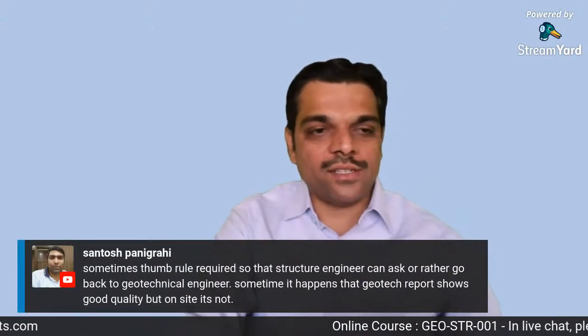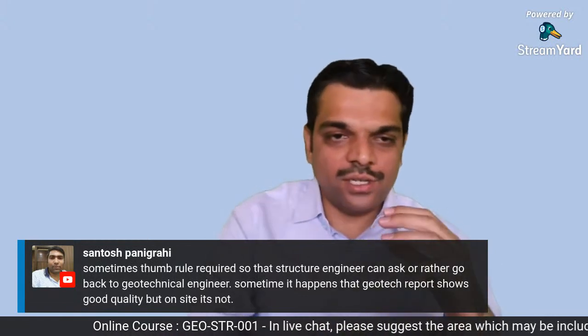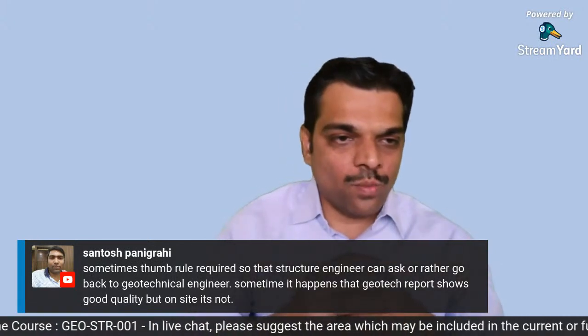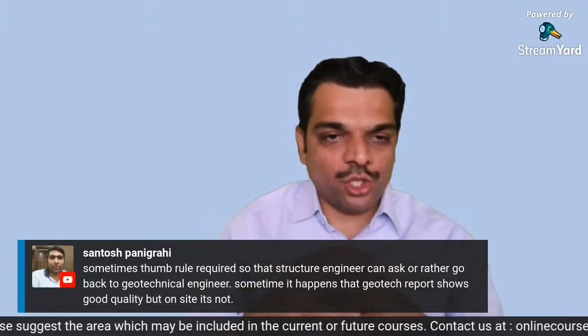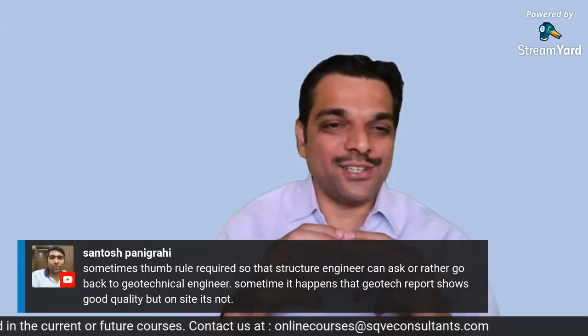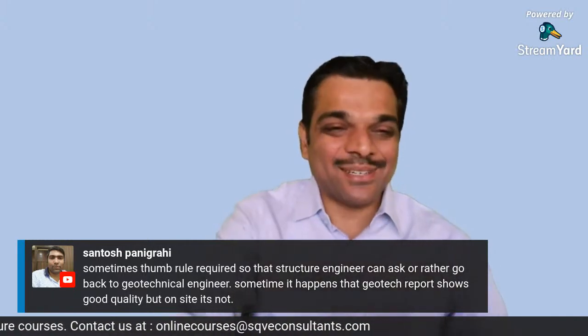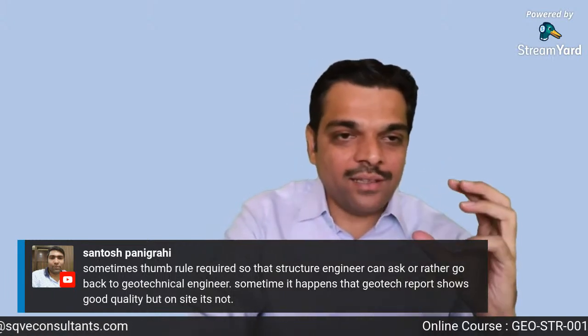Okay, Santosh is telling that sometimes the thumb rules are required so that the structural engineer can ask, or rather go back to the geotechnical engineer. Sometimes it happens that the geotech report shows a good quality, but on site it is not. Yeah, and I think, see, that's where Santosh, you have said that the interface is required.